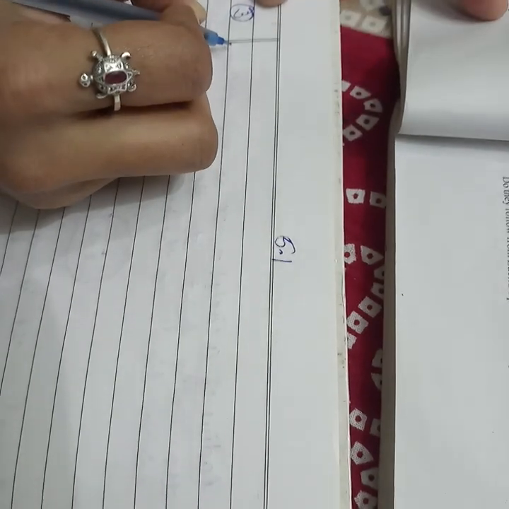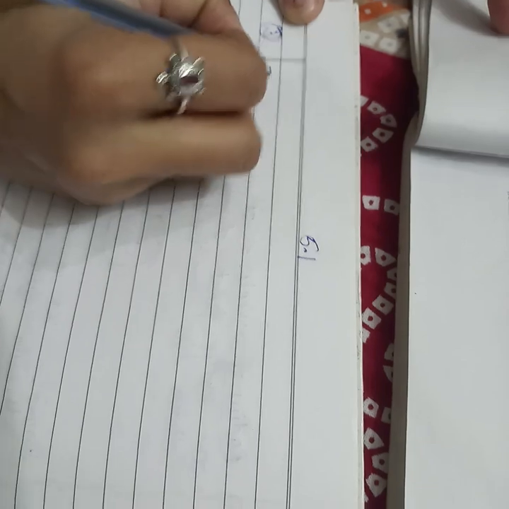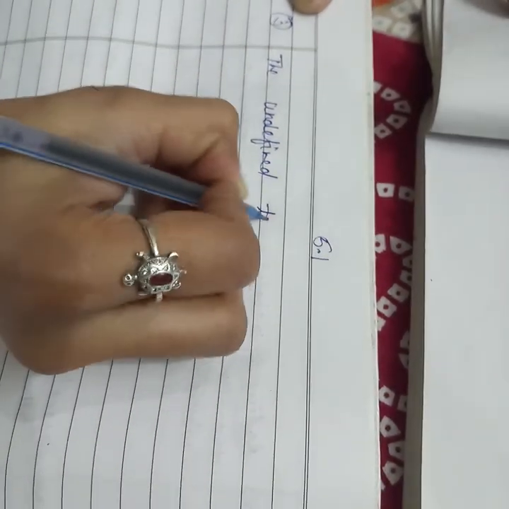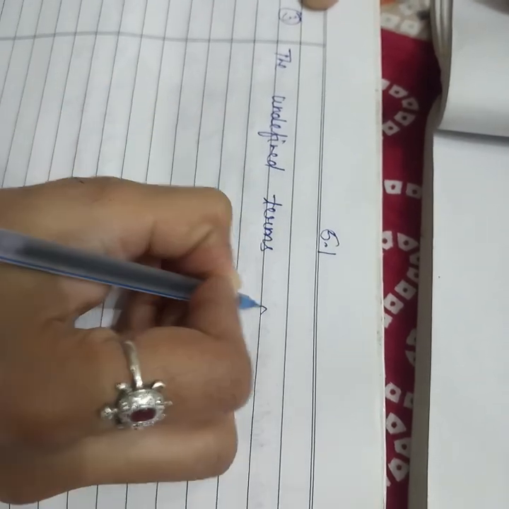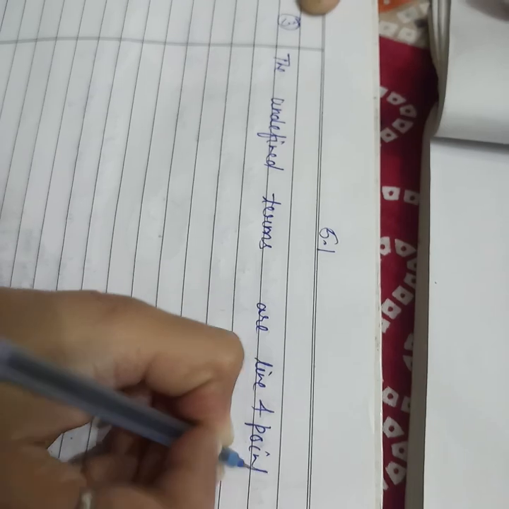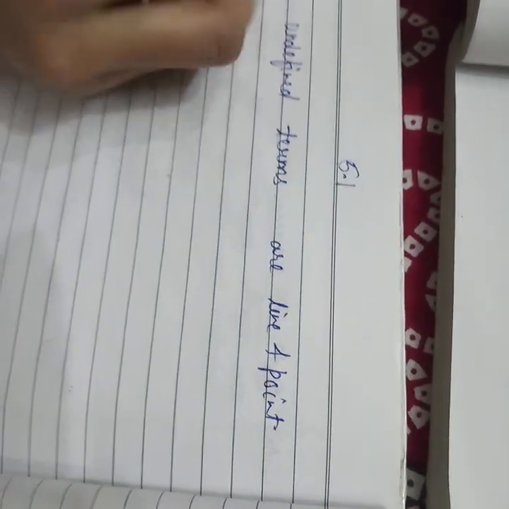Here, the undefined terms are line and point. Now the next question is, are these postulates consistent?